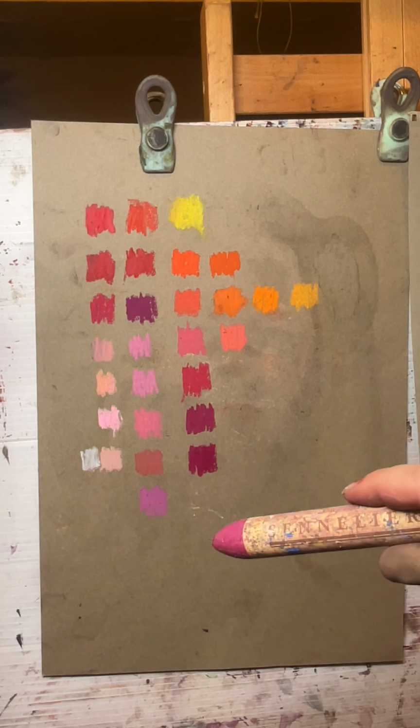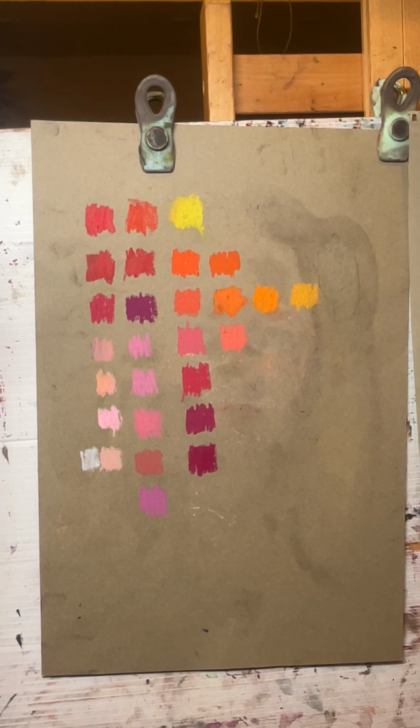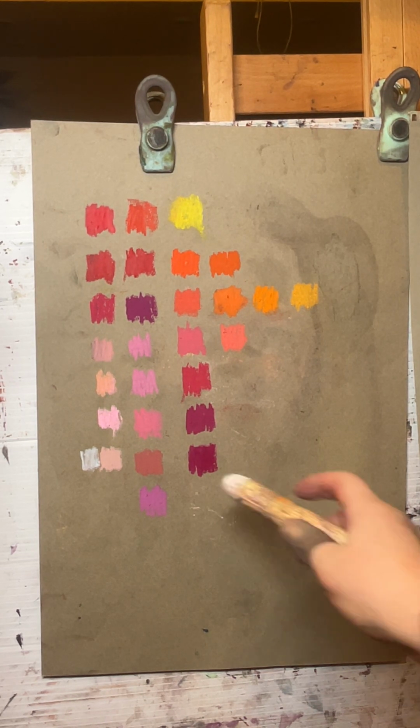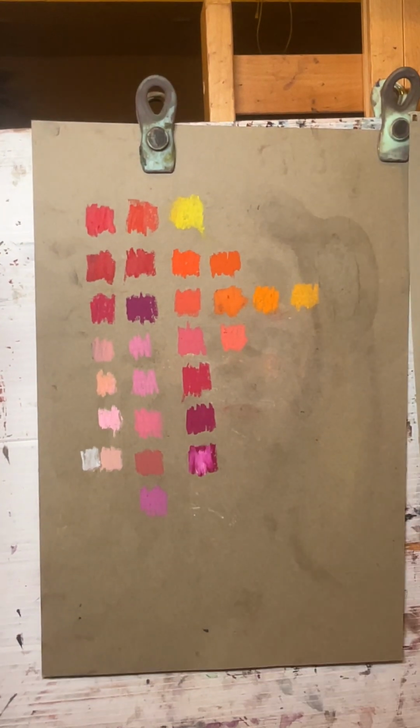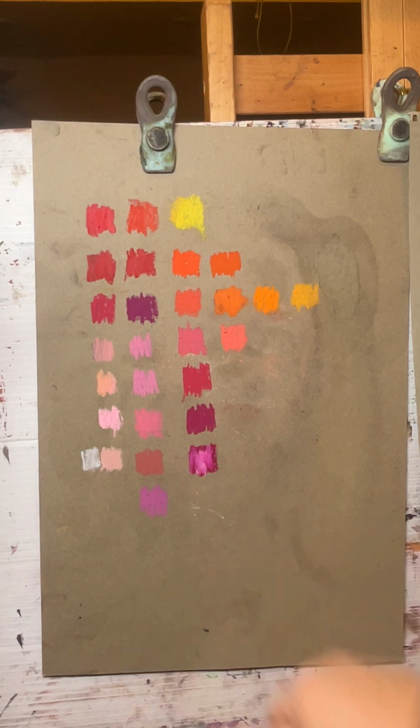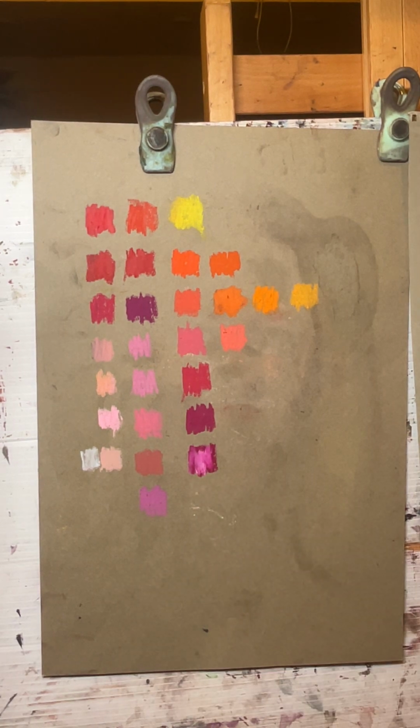No, not dark, but medium value. This is magenta medium. And if you doubt, you don't know what the temperature is, you just add white. Okay, you add white, and you definitely see that this is a cool color. Of course it is. It's not a warm color.